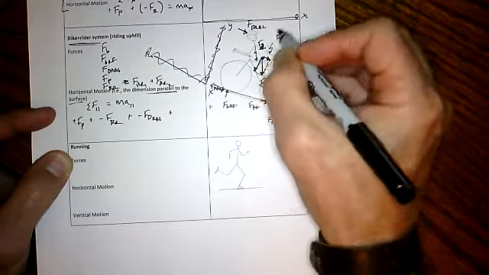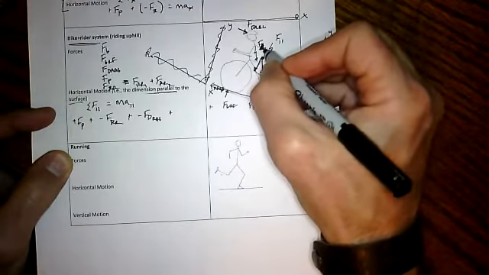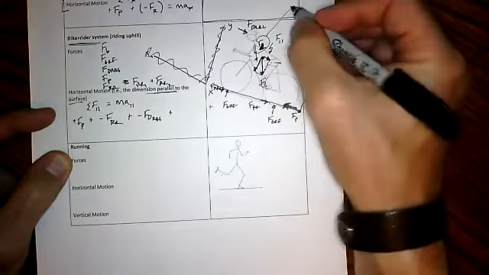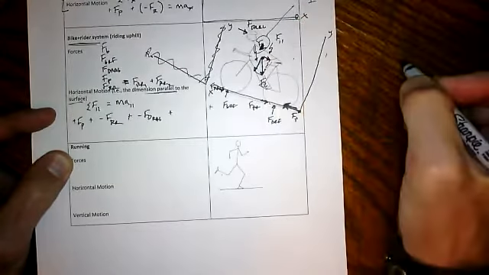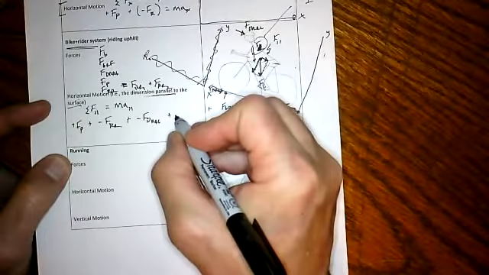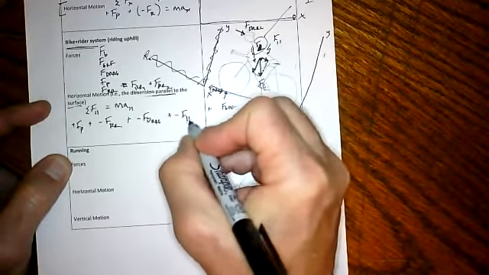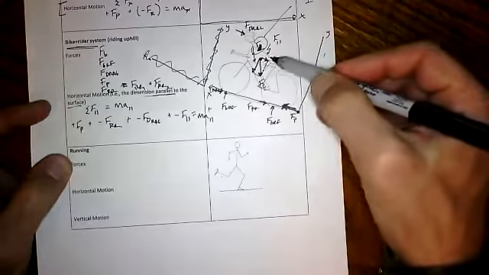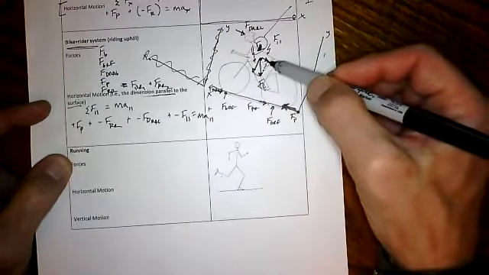Sorry, it's not very good writing there, John. All right, that's supposed to be a perpendicular sign. So let me write F perpendicular, okay? And that's F parallel. So now I'm going to put in F, and I'm putting a negative sign in there, m a parallel. I put a negative sign in there because it is opposing the direction of movement.